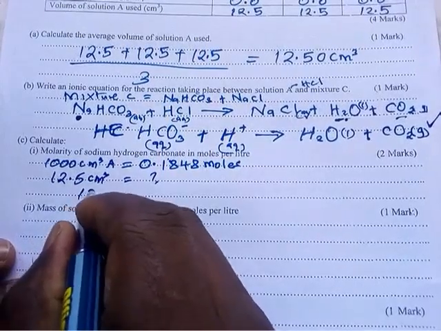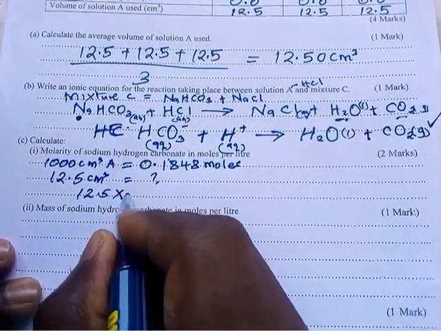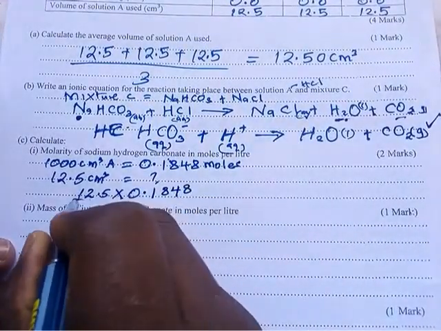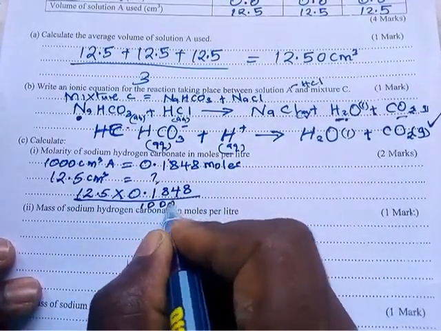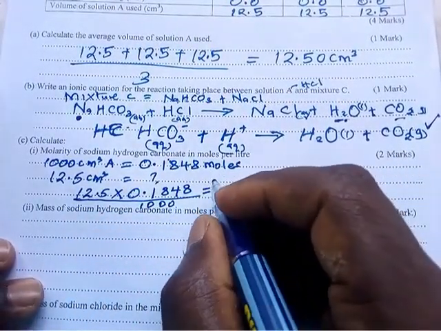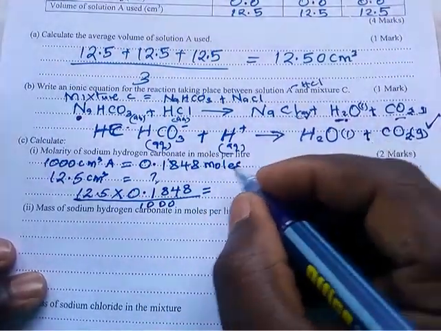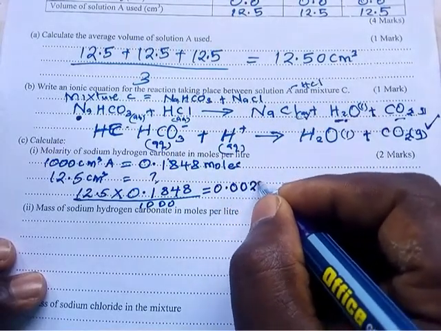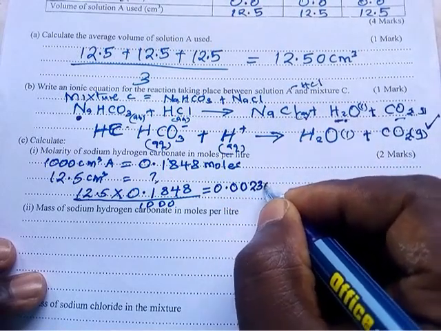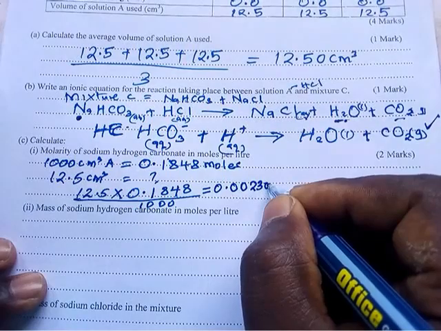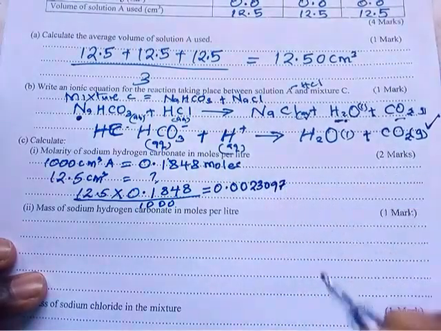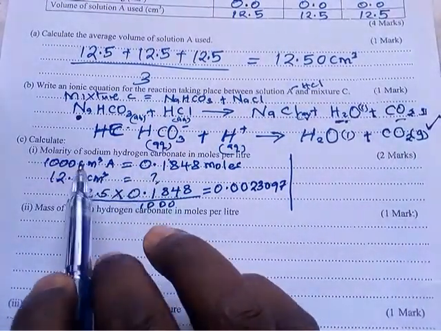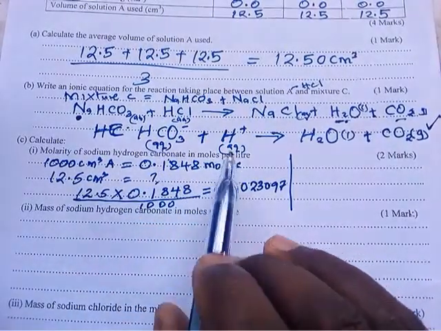So that is 12.5 times 0.1848, divided by 1,000. Now this will give us the number of moles, which is 0.0023097 moles. So this is the number of moles of HCl A that was used.